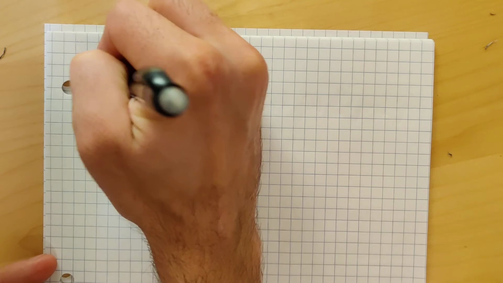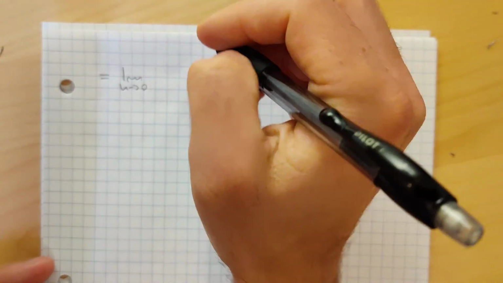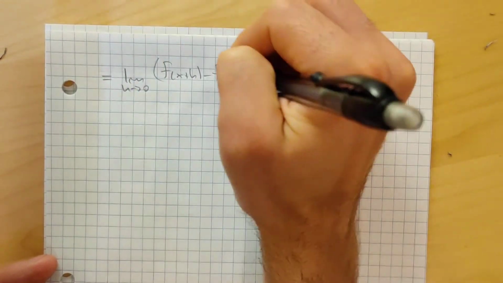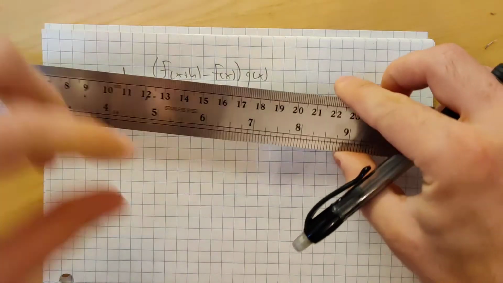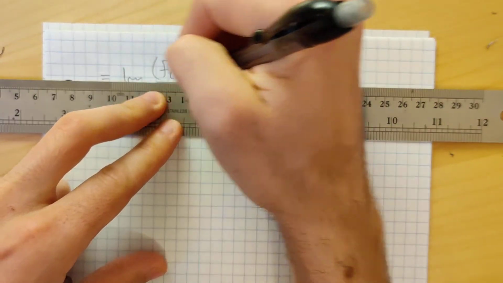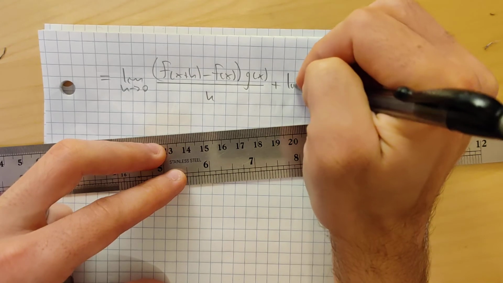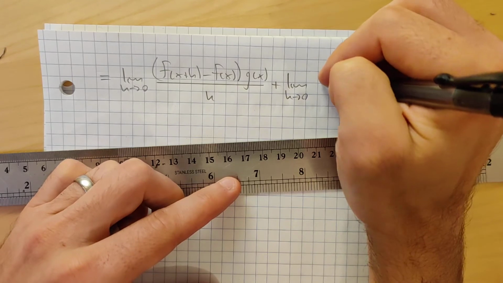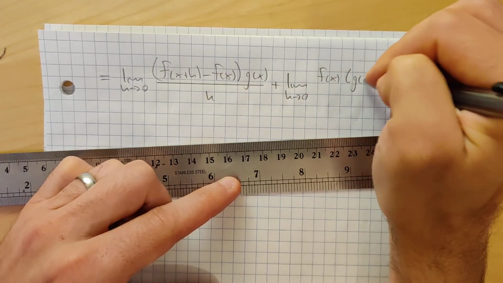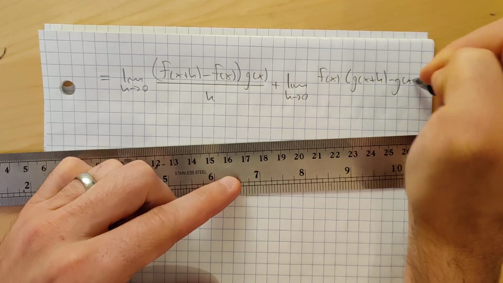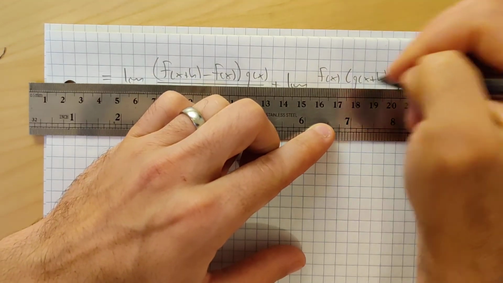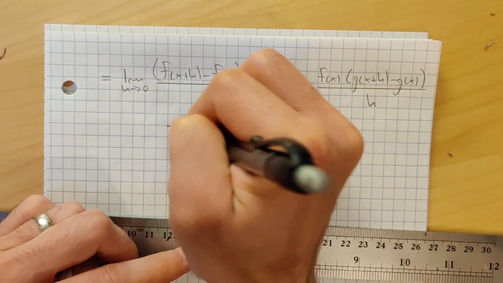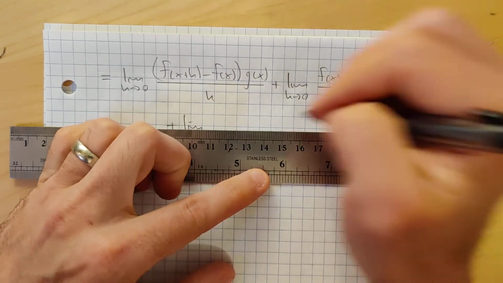So now we're up to the limit as h approaches 0 of, what was the first one? f of x plus h minus f of x times g of x over h, that was the first one, plus the limit as h approaches 0 of f of x times g of x plus h minus g of x over h, that was the second one, plus the limit as h approaches 0 of the third one.